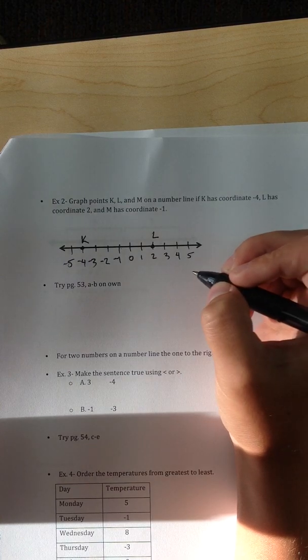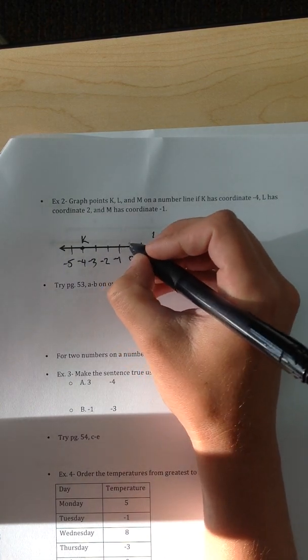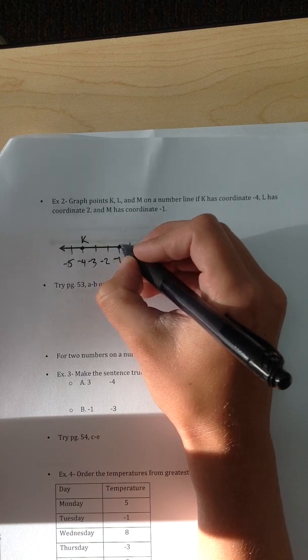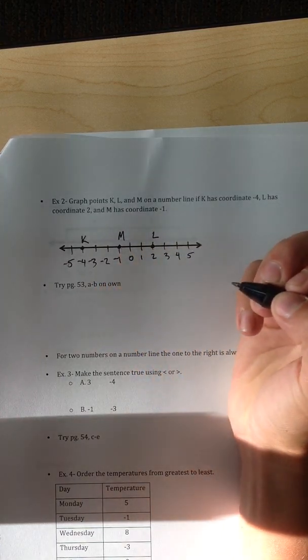And then M has a coordinate of -1. So 1 left of 0 would be -1. Stick a point. Label that one M.